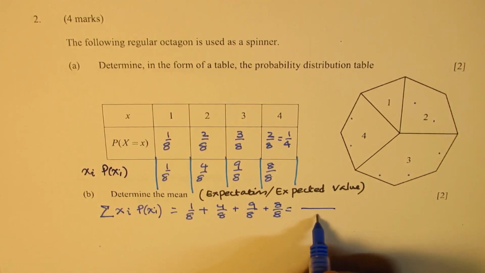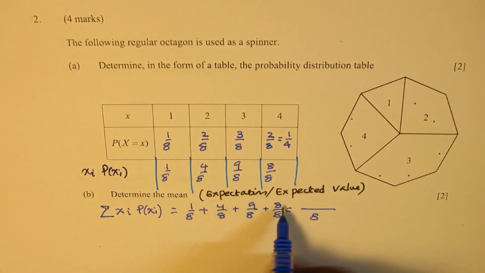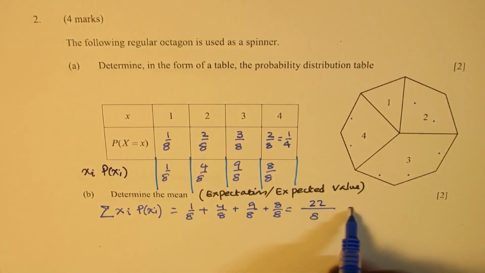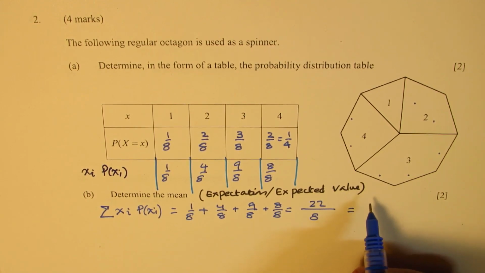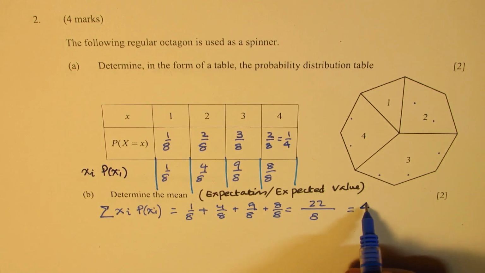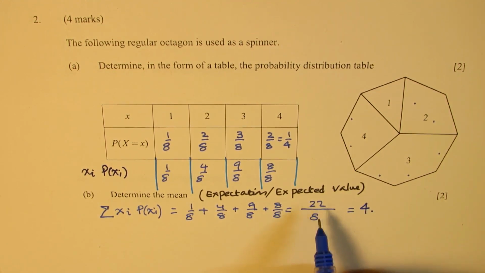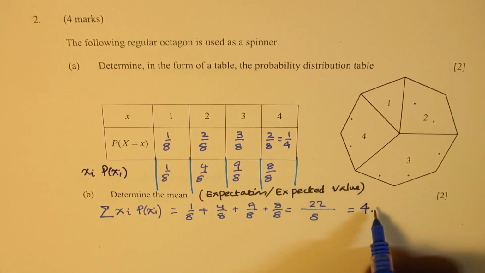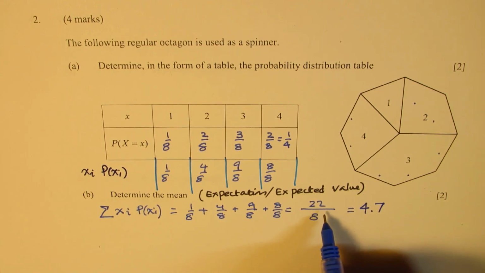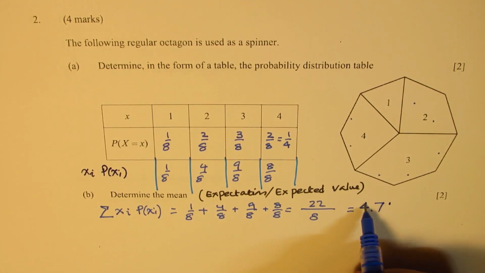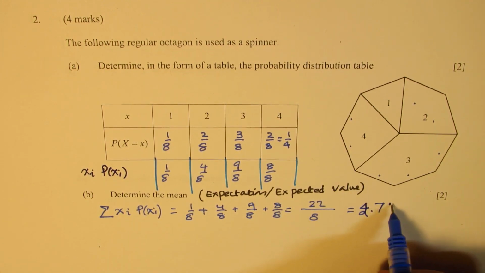So that is equal to 22 over 8. 1 plus 4 is 5, plus 9 is 14, and plus 8 is 22, right? So dividing 22 by 8, 8 times 2 is 16, leaving us with 6. Then 62, so 8 times 7 is 56, and then we have 40, and 8 times 5 is 40.